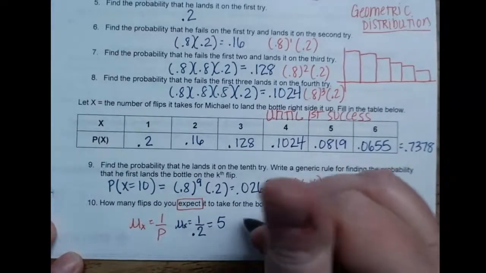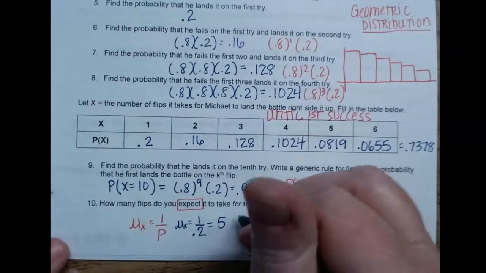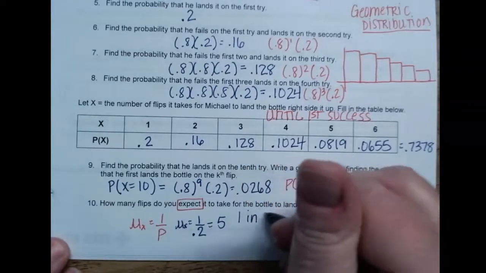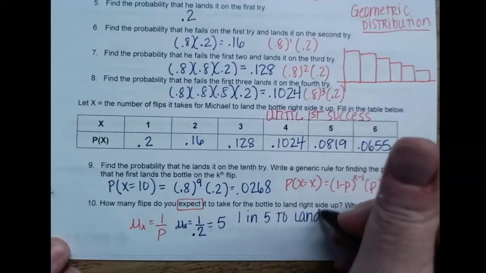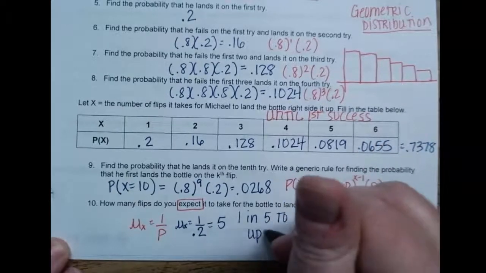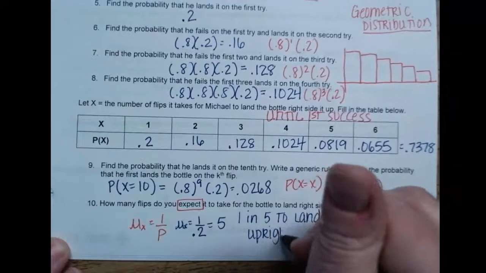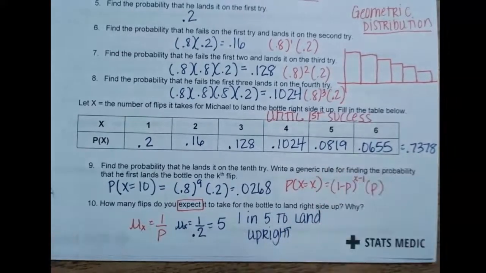So we would expect 1 in 5 to land upright. Now that doesn't guarantee it, so really what you're looking for after many flips of the bottle, we would expect about 20% of them to land upright, or 1 in 5.